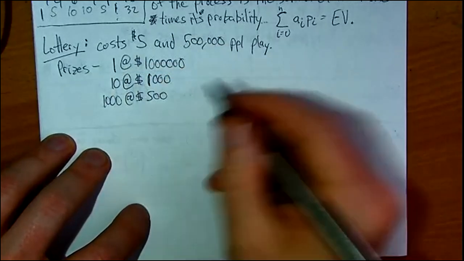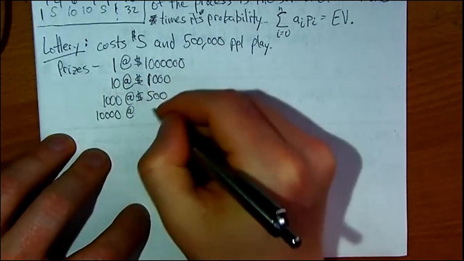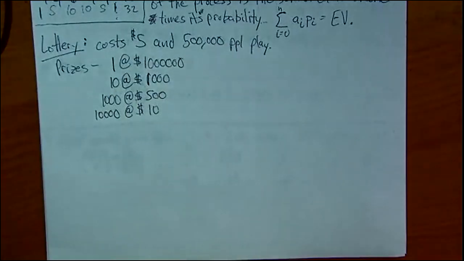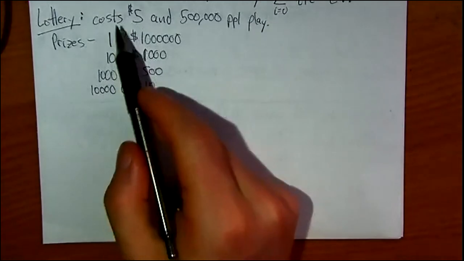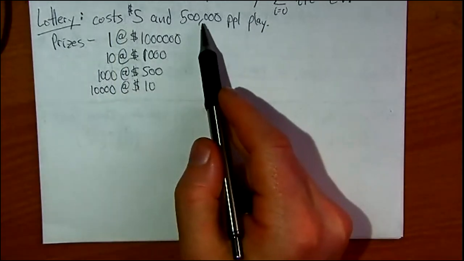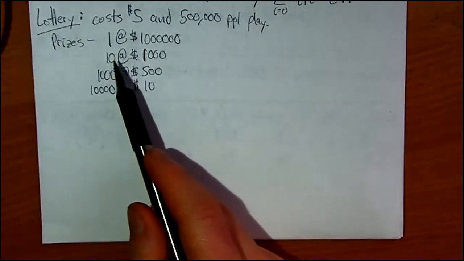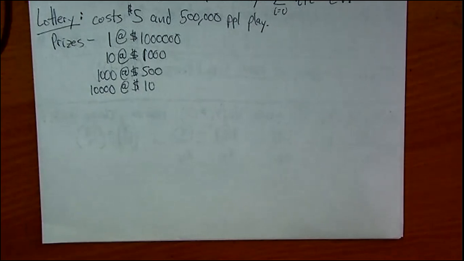And 10,000 third place prizes at $10. Okay, so here's all the information for our lottery. Costs $5, 500,000 people are going to play, and you can get any of these prizes, and here's the amount of each prize and how much that prize is worth.